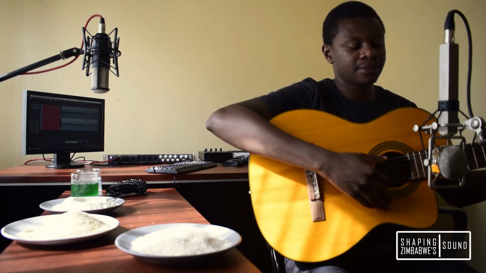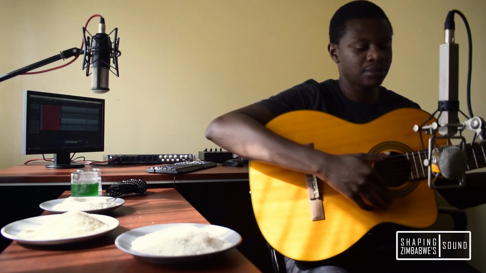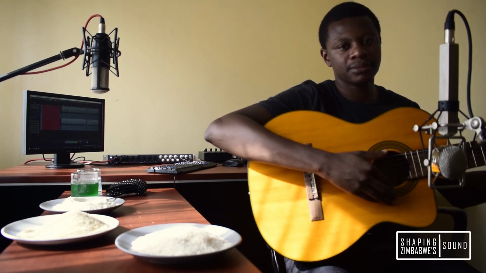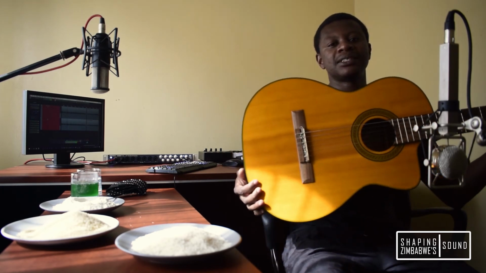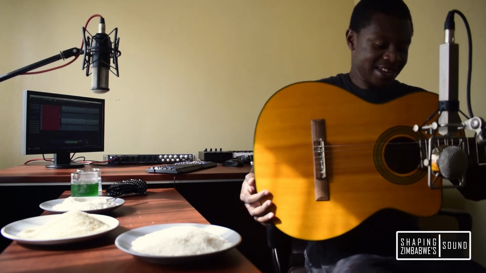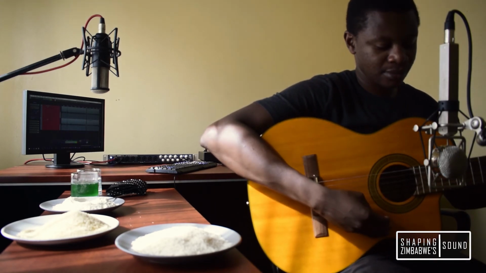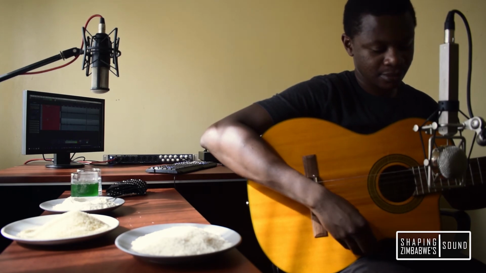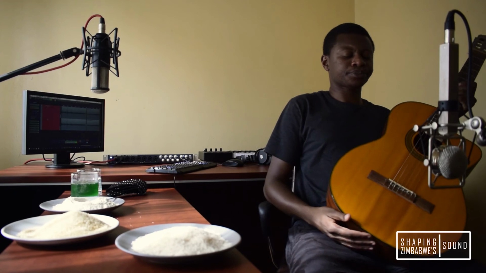Let's see. Versus when this guitar body is resting on your body of flesh and blood. Let's see how this guitar is going to sound. A pretty magnificent, noticeable change here.